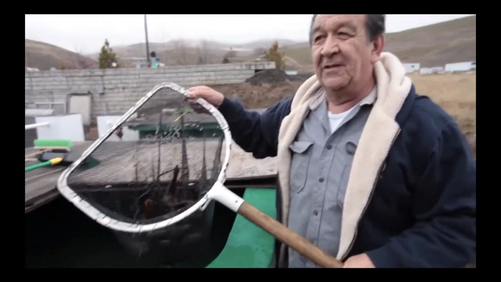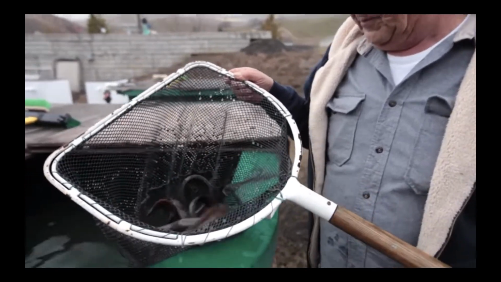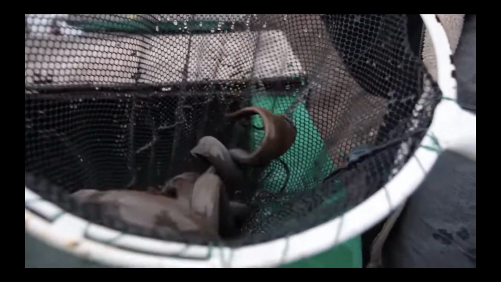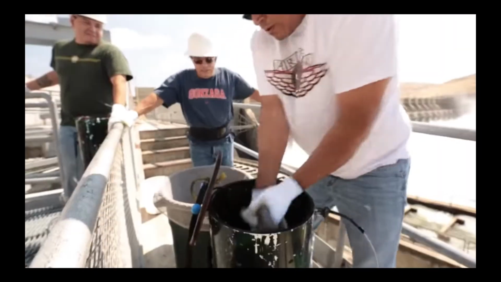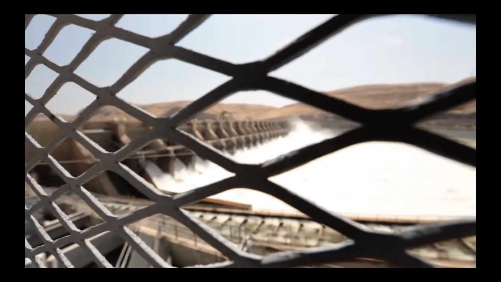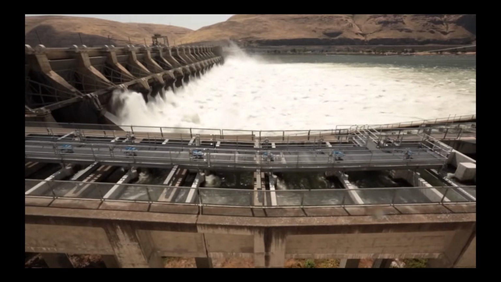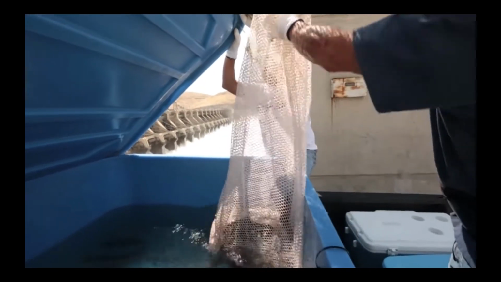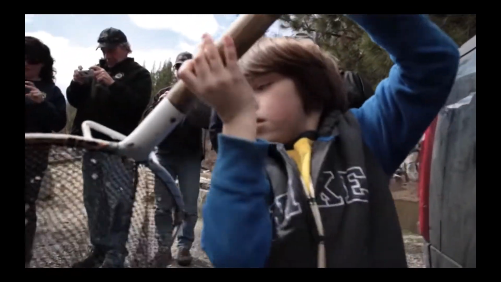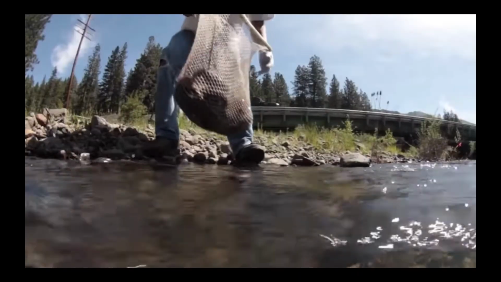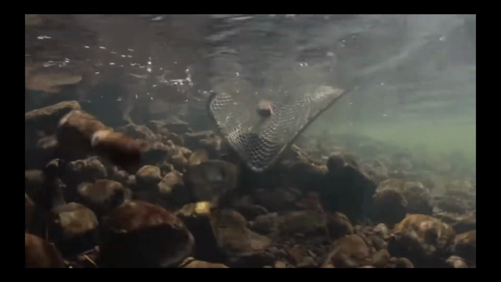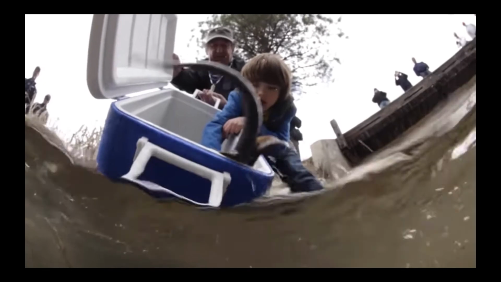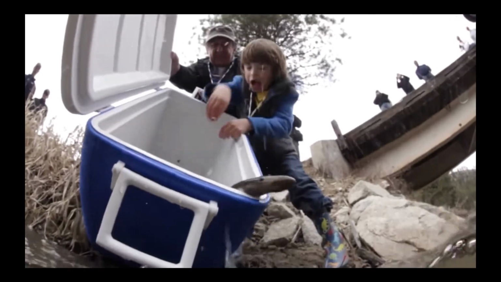You want to see him? There he is. There he is. You want to meet my friend? We'll go to the dams. We pick the eels up. Take them inland where our home country is. We take them to the streams we want. We put them in the water. The rest is up to them.